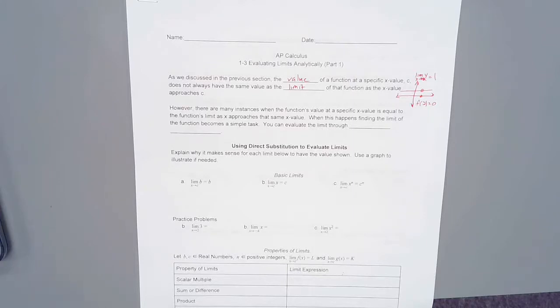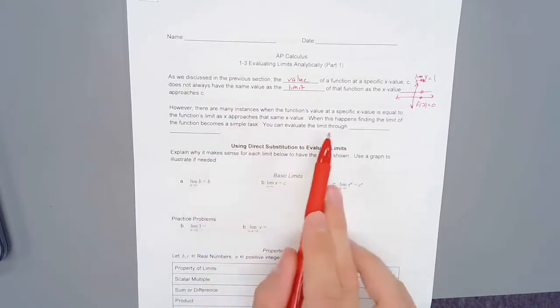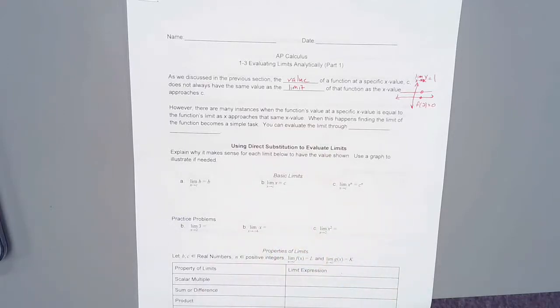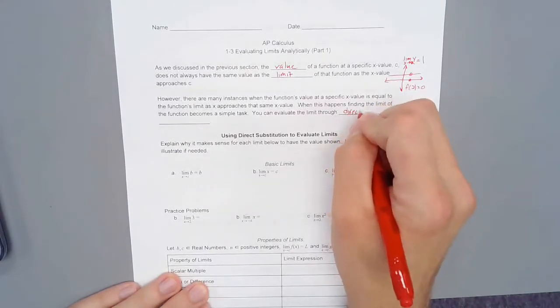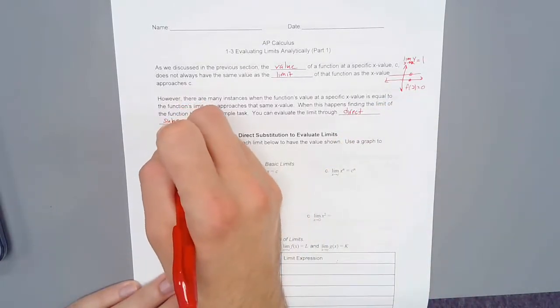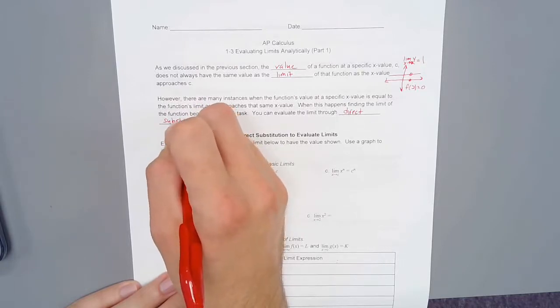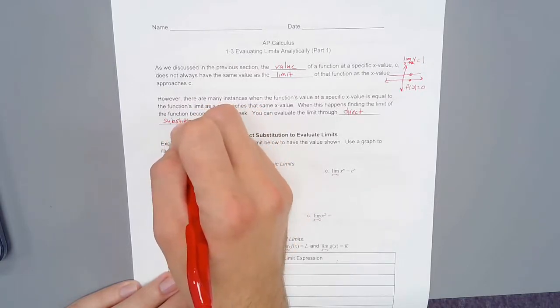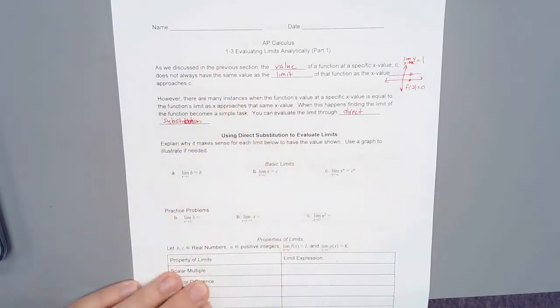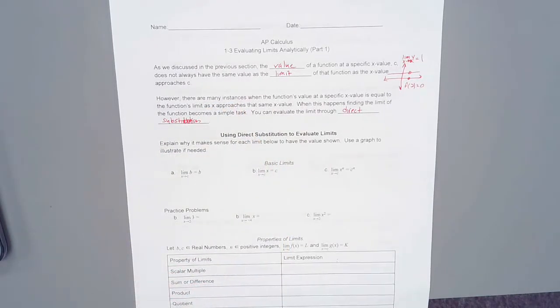Now, there are some instances when the function's value is equal to the limit. And that's a very special time for us because it makes our work very easy. We're going to be able to evaluate these limits through direct substitution, which means we can throw the value of the number directly in for the x, and then we'll be able to figure out what the limit value is.